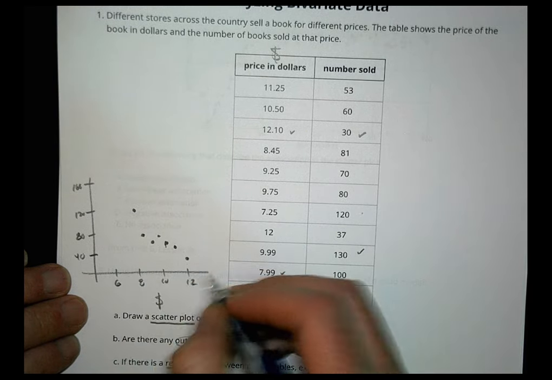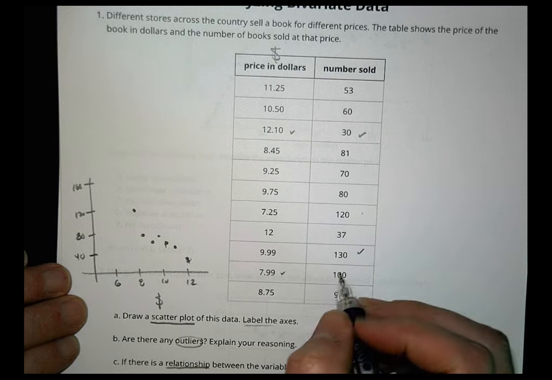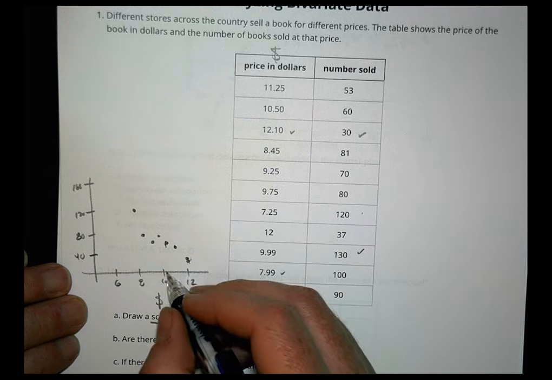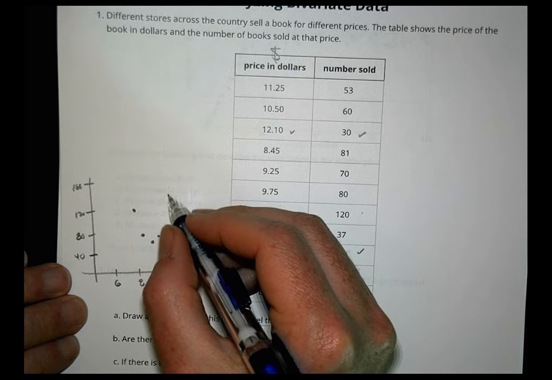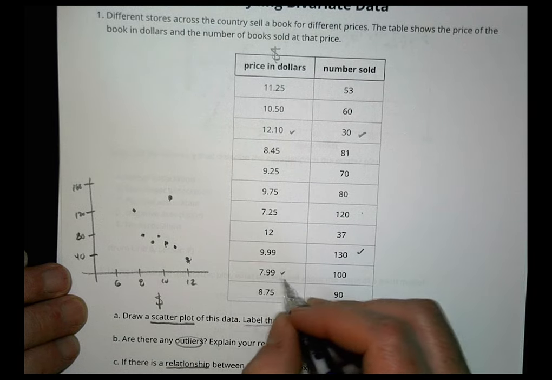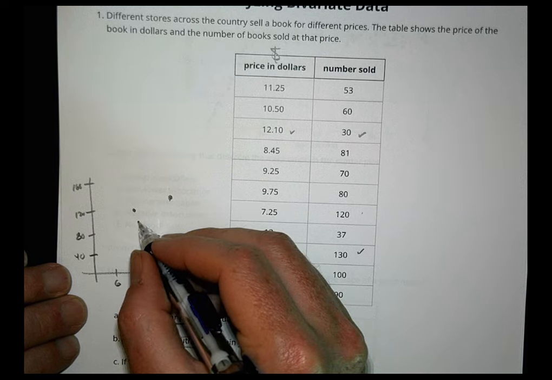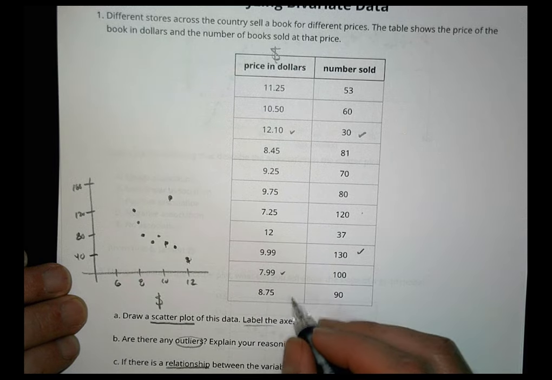12 and 37, so here's 12 and 37. 999 and 130. It's up here. And then about $8 and 100. 875 and 90.